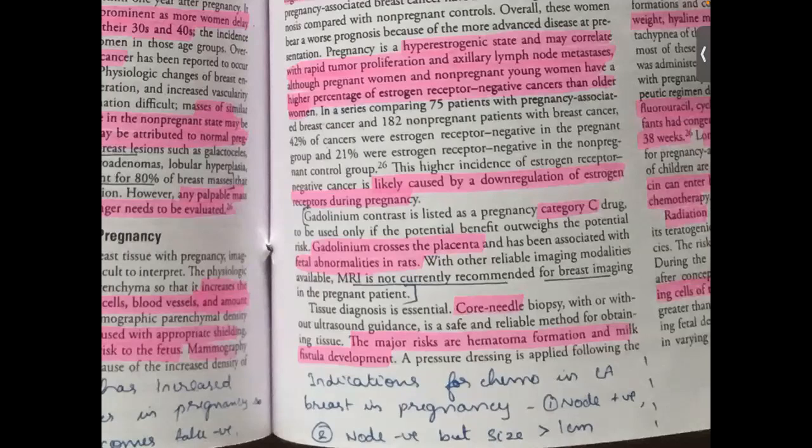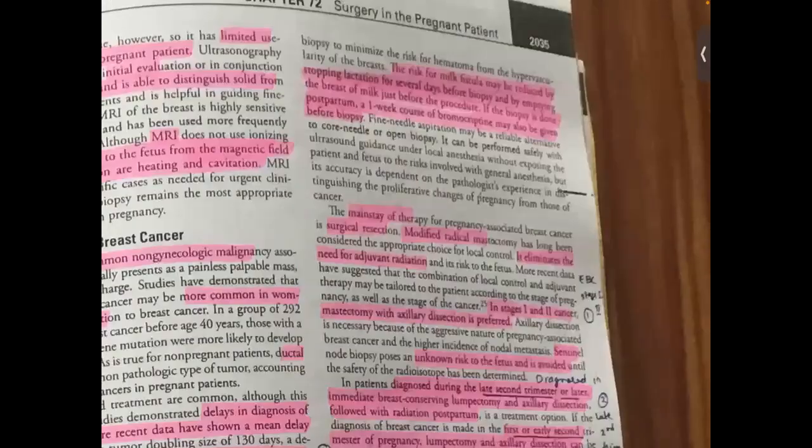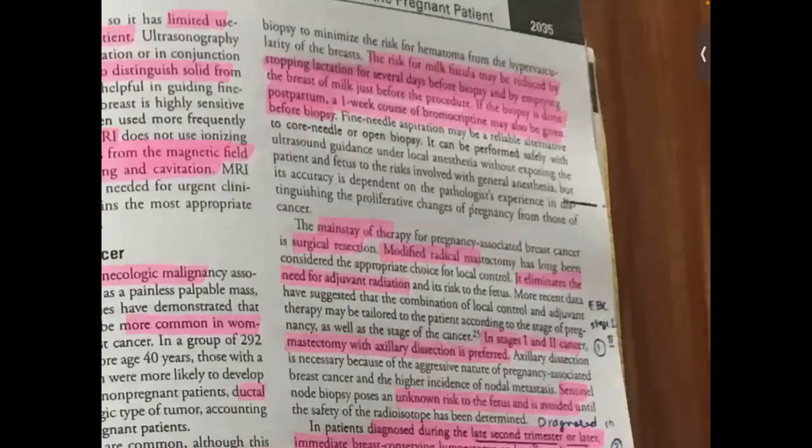Next is core needle biopsy. The major risks are hematoma formation and milk fistula. So there is one concept called milk fistula. They have given some points about it. The risk for milk fistula can be reduced by stopping lactation for several days before biopsy and by emptying the breast of milk just before the procedure.